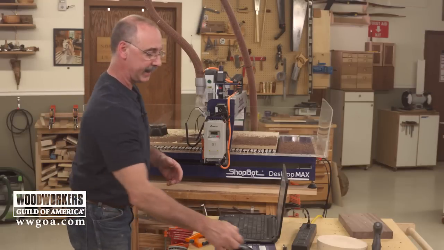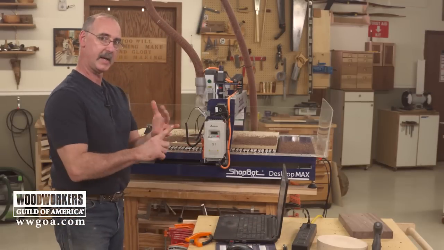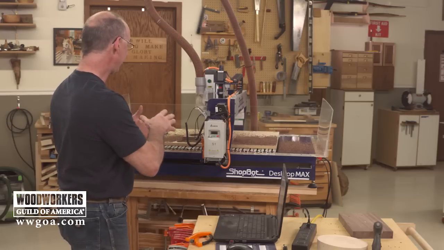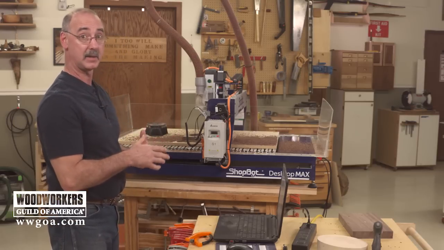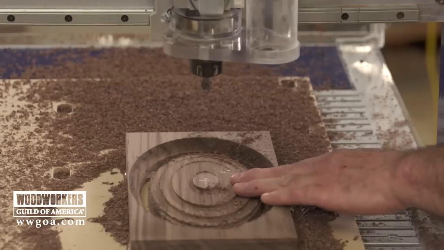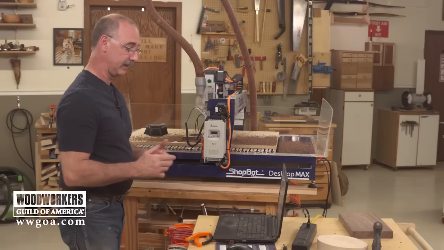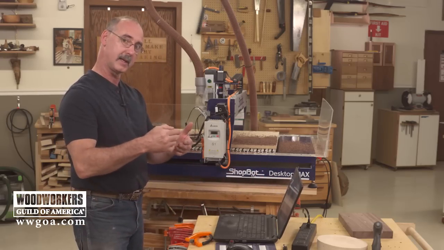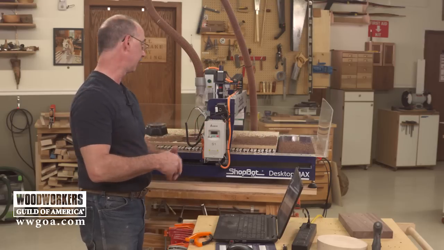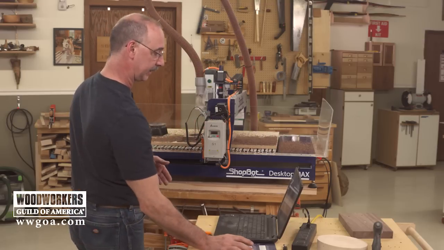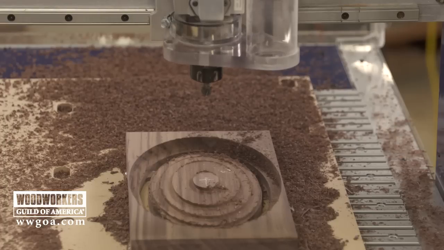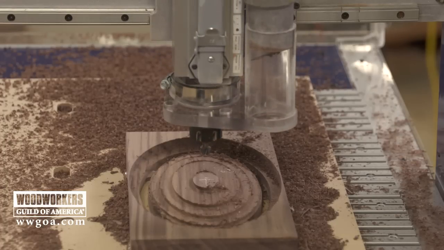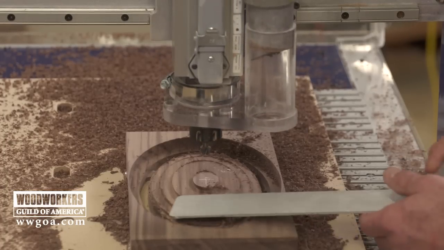Let's think about what we got going here. We have an X and Y 0, and we have a Z 0. Nothing we've done has changed our X and Y 0. That's still the same. It's over that mark that we created. But we've changed our Z because maybe this bit is sticking out further or less far than the bit we had in previously. So I'm going to bring my bit a little bit closer. And then once again, use our touch plate.